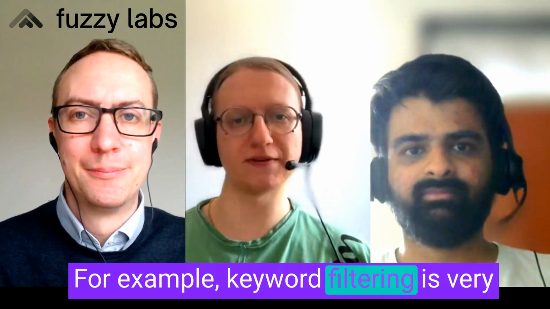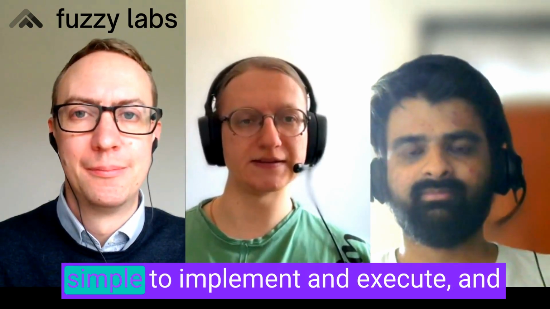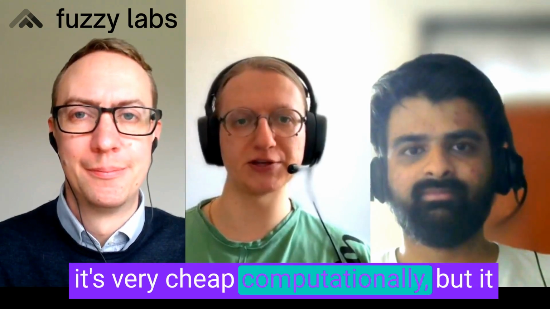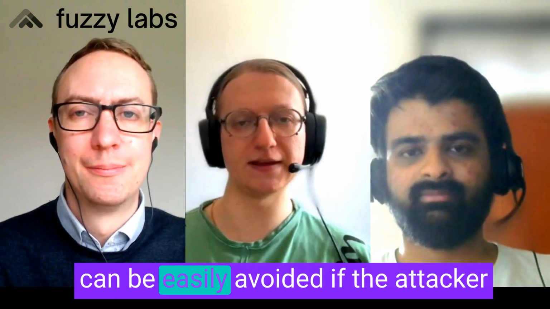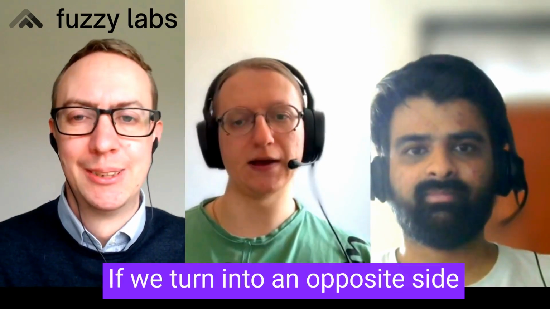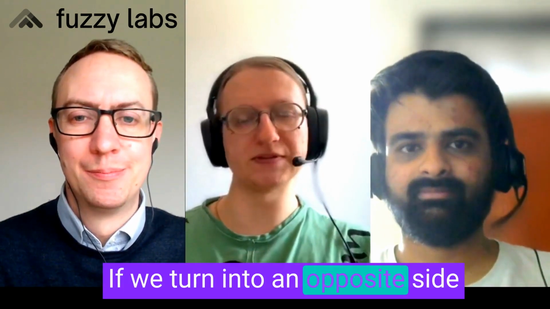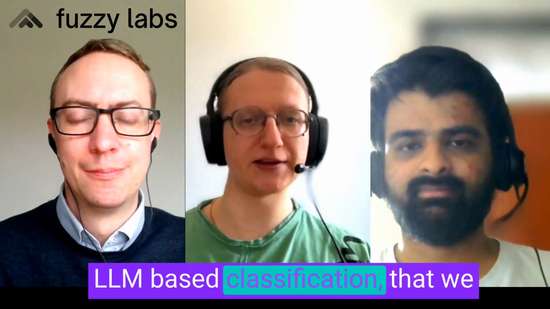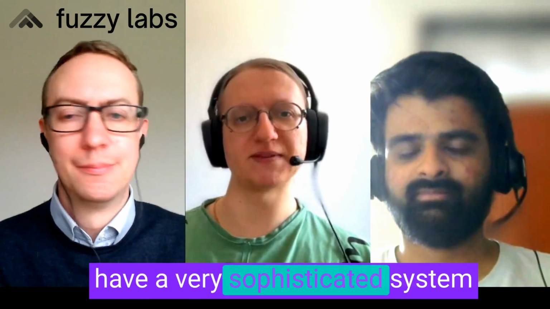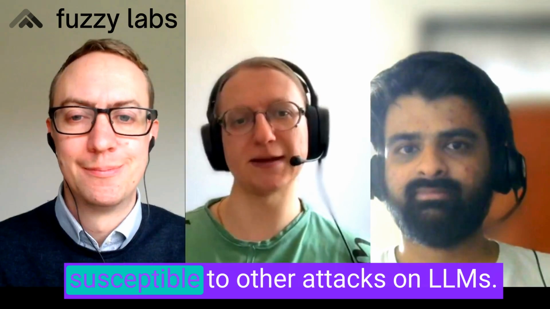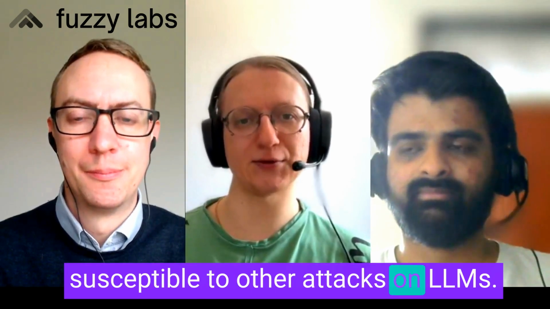For example, keyword filtering is very simple to implement and execute, and it's very cheap computationally, but it can be easily avoided if the attacker knows that this thing is in place. If we turn to the opposite side of the spectrum, which is the LLM-based classification, there we have a very sophisticated system that can classify topics, but is susceptible to other attacks on LLMs.